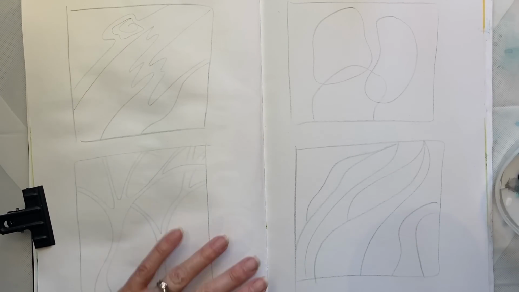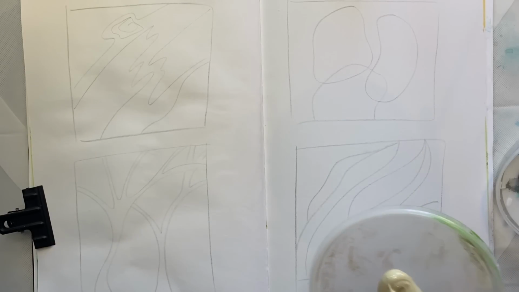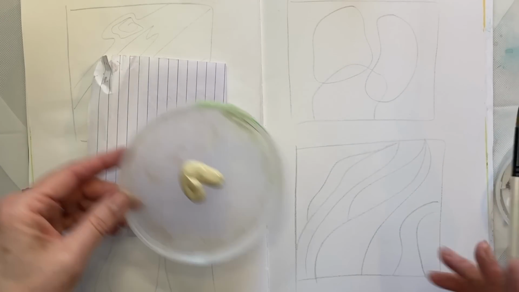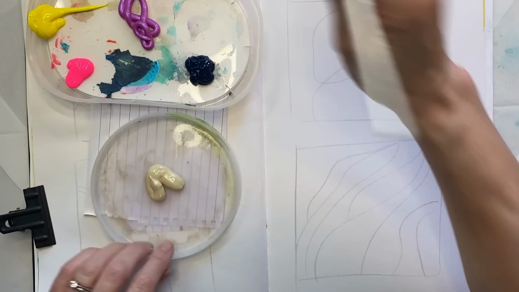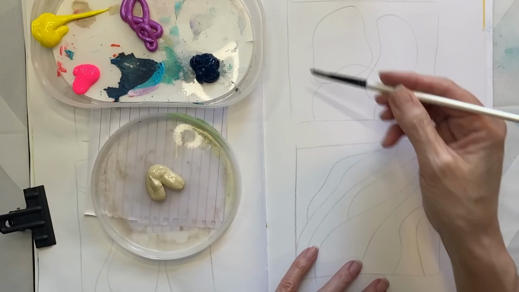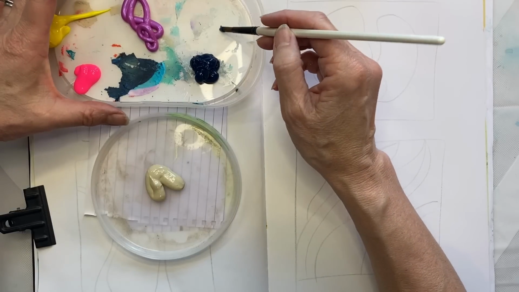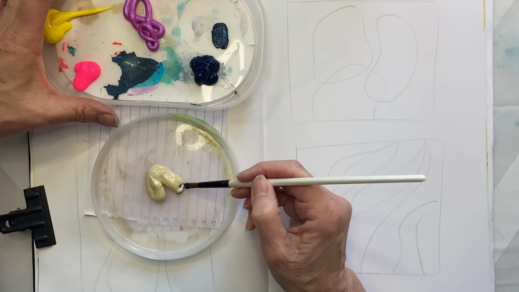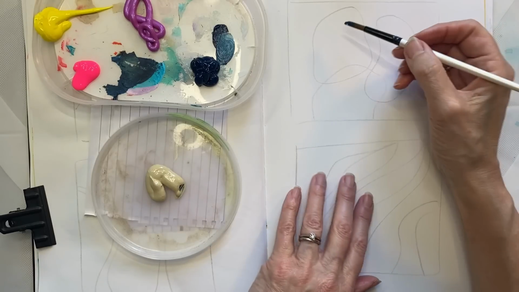So let's start off with this one. It's a very simple shape based on the pebbles and the stones. And what I want to do is really look at these shapes. I'm going to go in with this blue. I'm going to mix it with a bit of the buff colour.